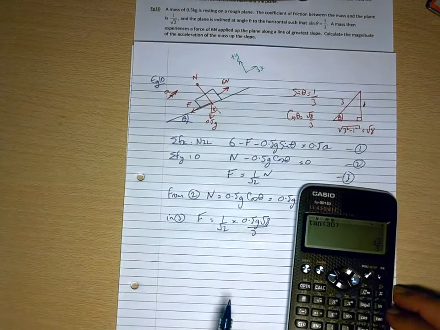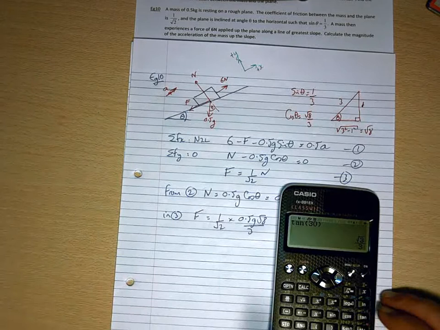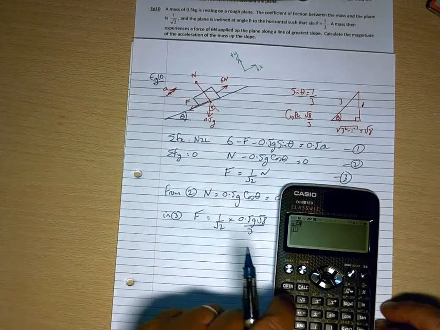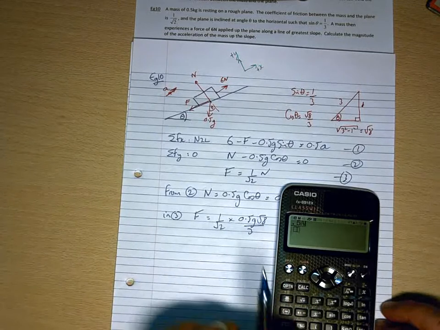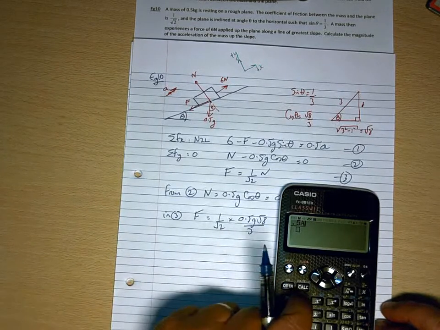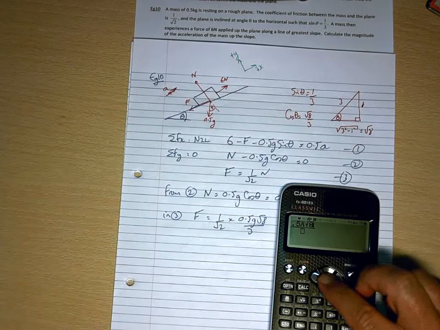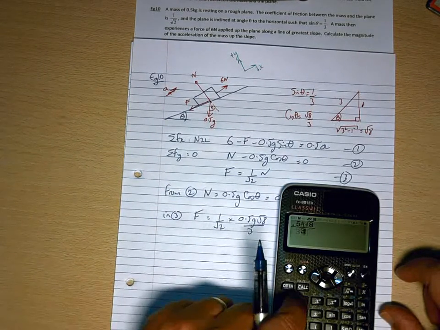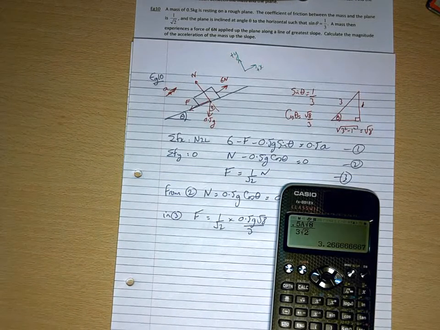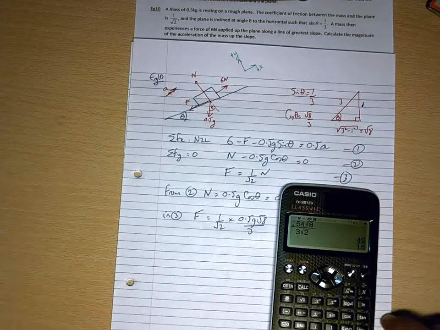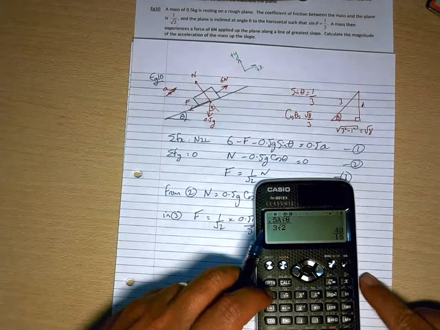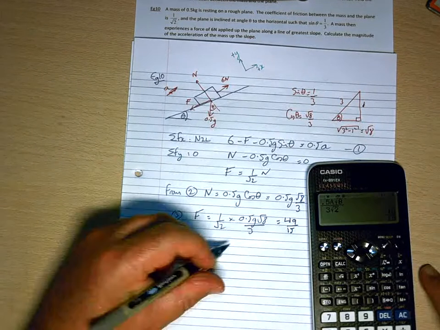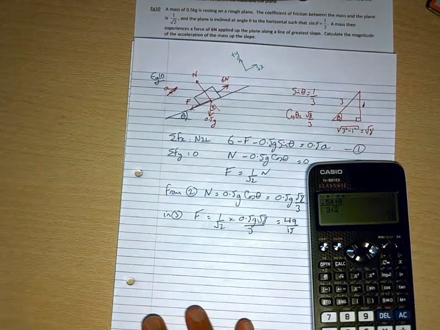Let's see if we can get a neater version of that. So that works out to be 49 over 15. It's a little bit easier to use than all of that.